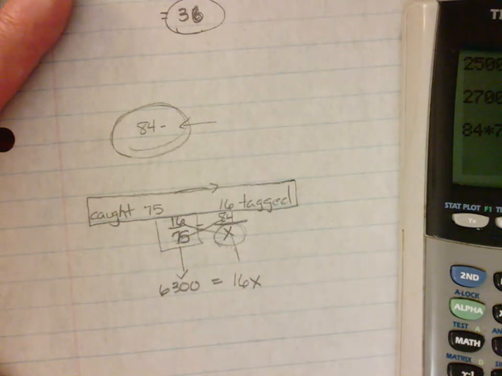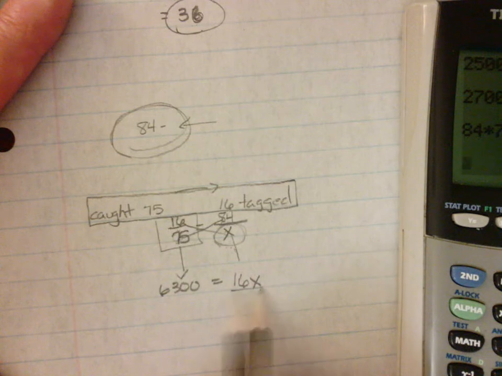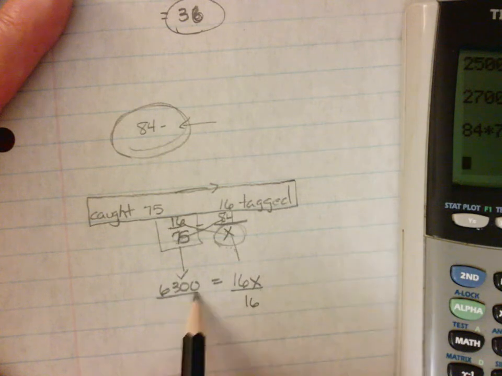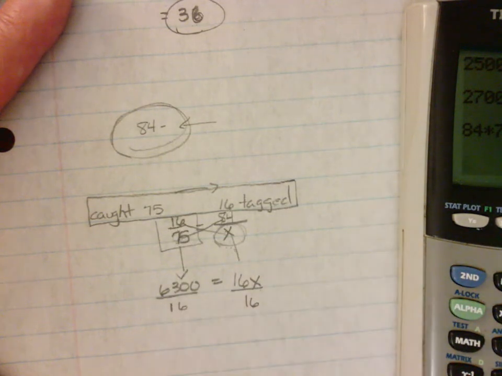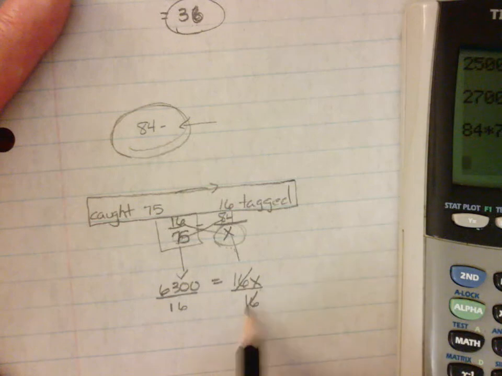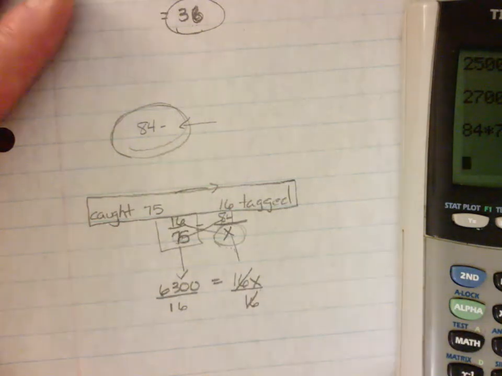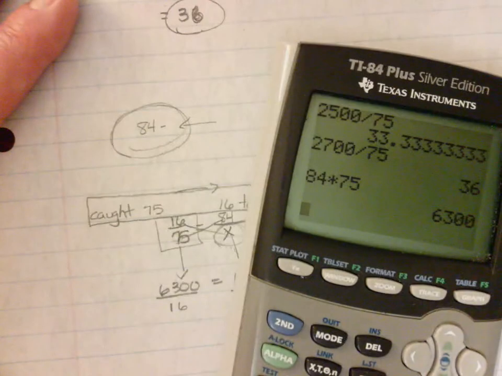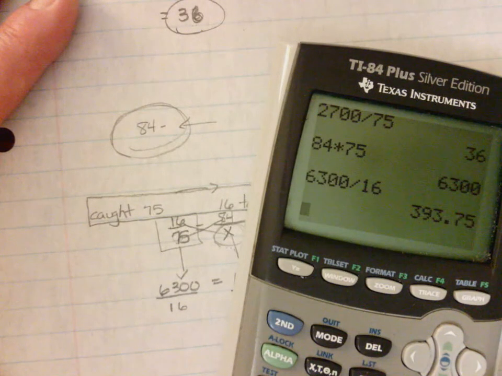Now I know this is 16 times x, so to undo multiplication, I'm going to divide both sides by 16, because 16 divided by 16 just gives us 1. So I end up with 6,300 divided by 16, and that gives me 393.75.